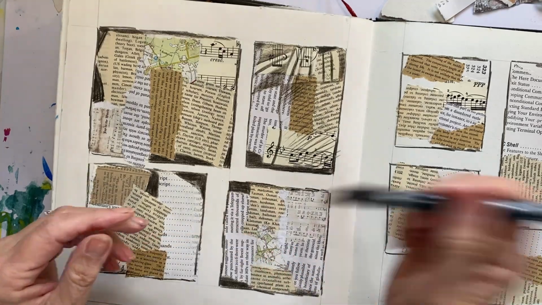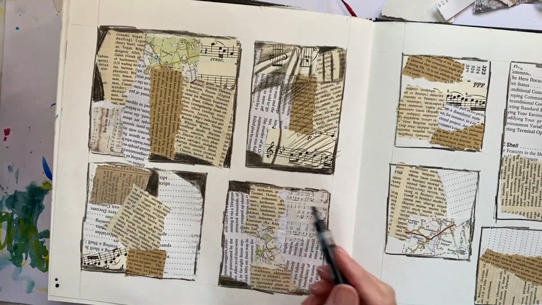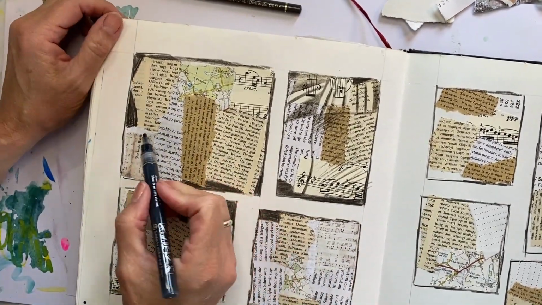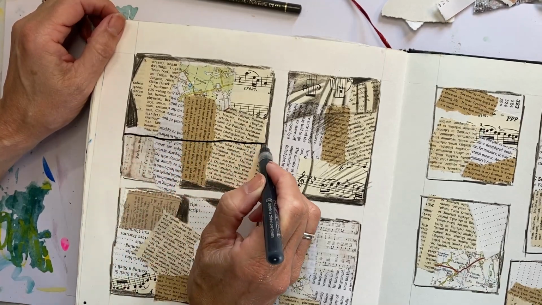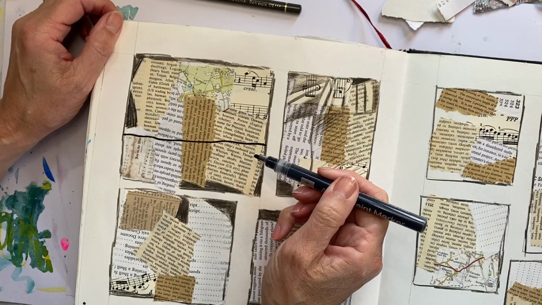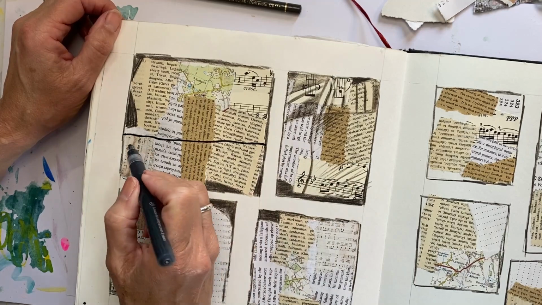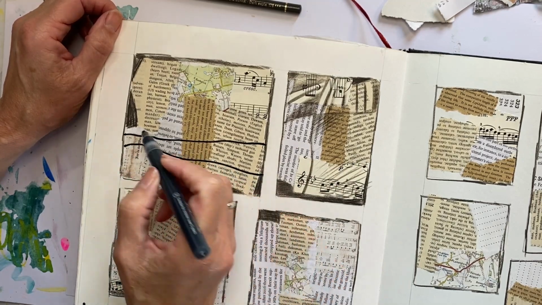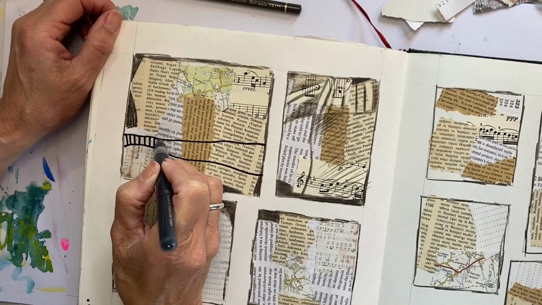Let's just go in with an acrylic pen. Let's go on to this one. Again, let's do the thirds thing again. As soon as we start to put in a horizontal line, we start creating a landscape. We just do. That's just what happens. And we can put in various marks.